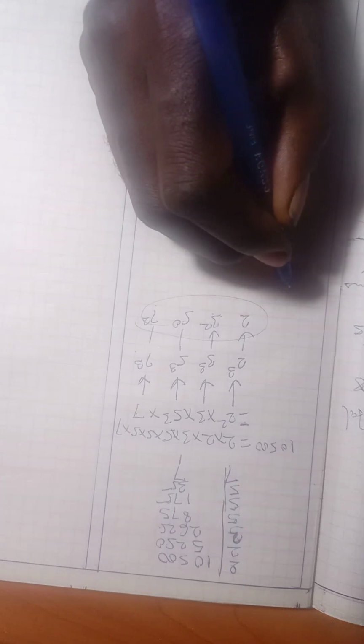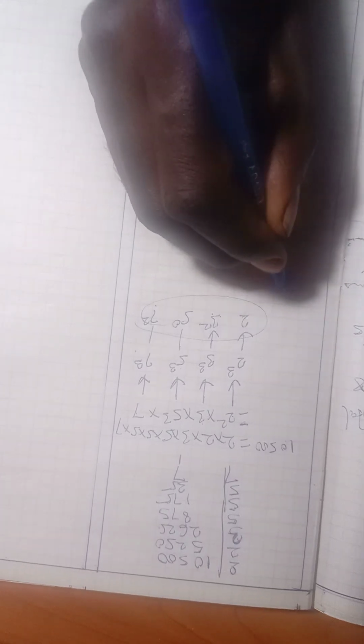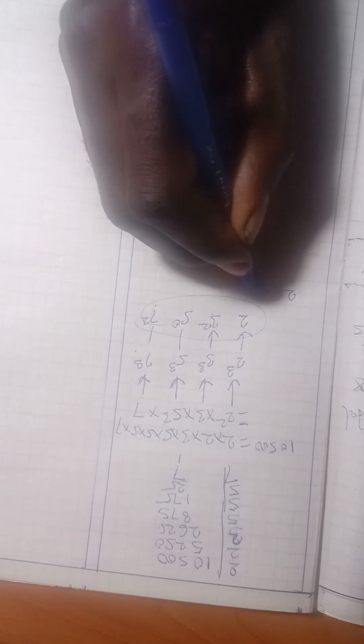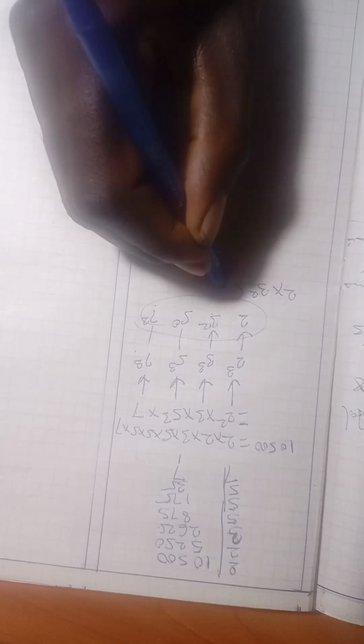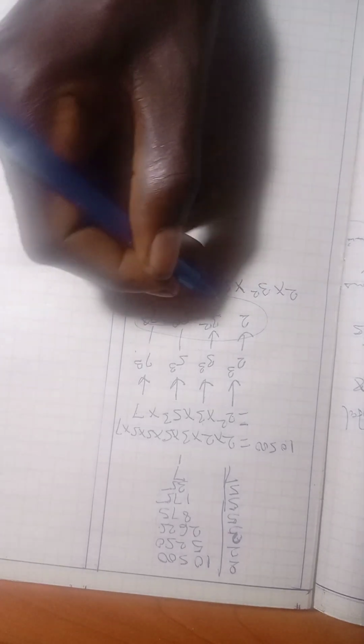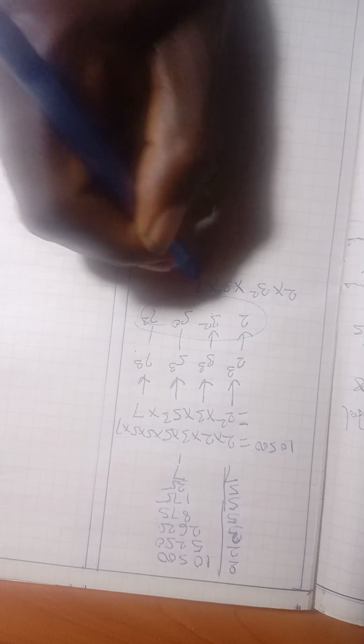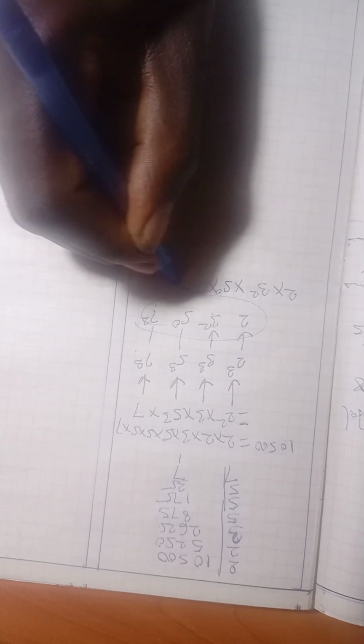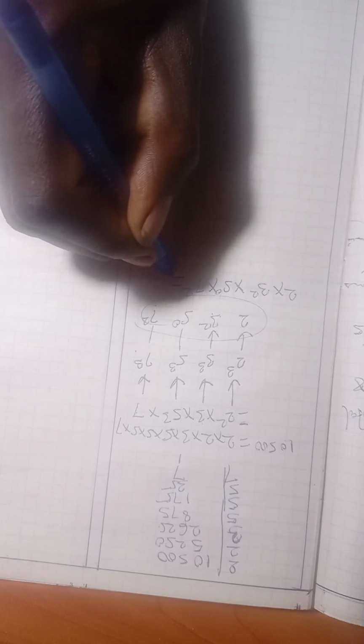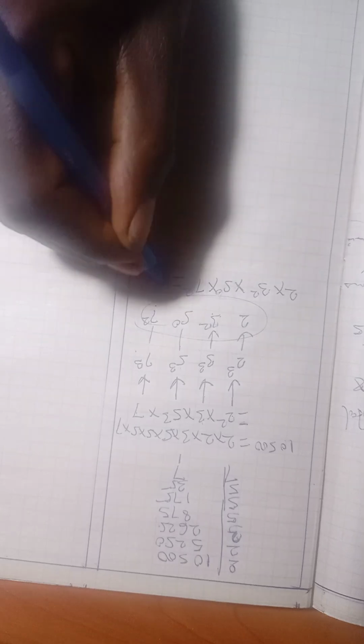So the least number is 2 multiplied by 3 squared multiplied by 5 to the power 0. This is just 1, we can ignore it, and then multiply by 7 raised to the power of 2. So the least number there is 882. This is the number you multiply by this to get a perfect cube.